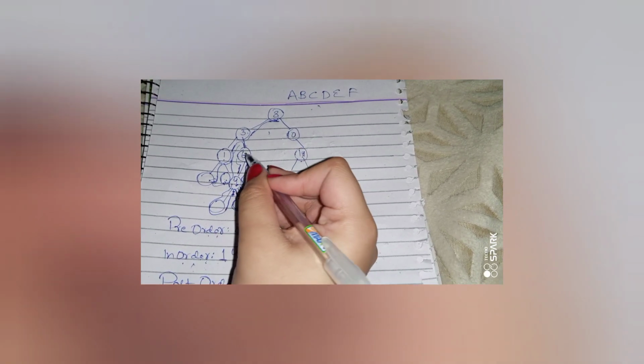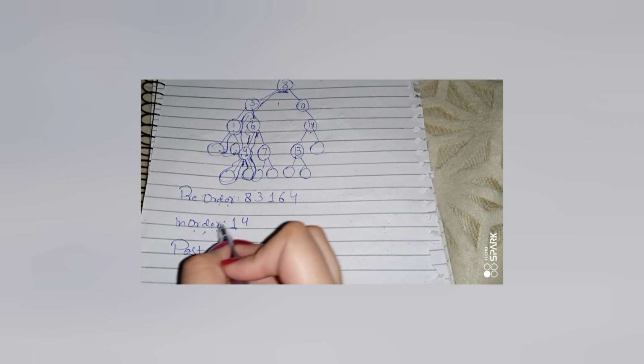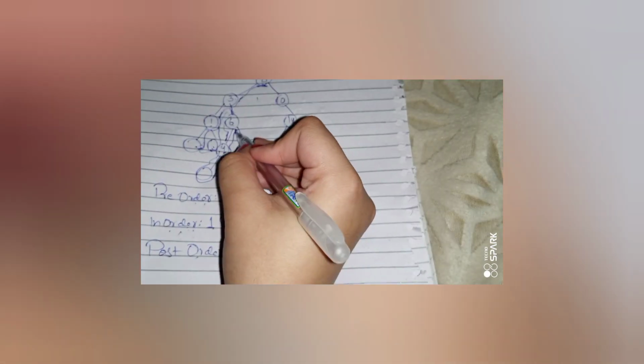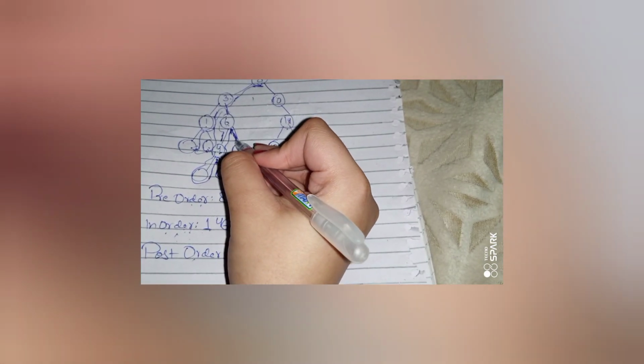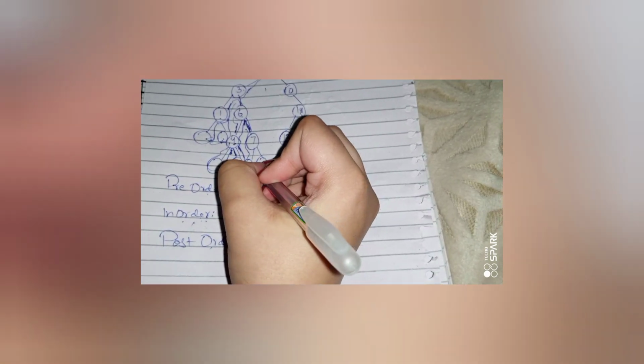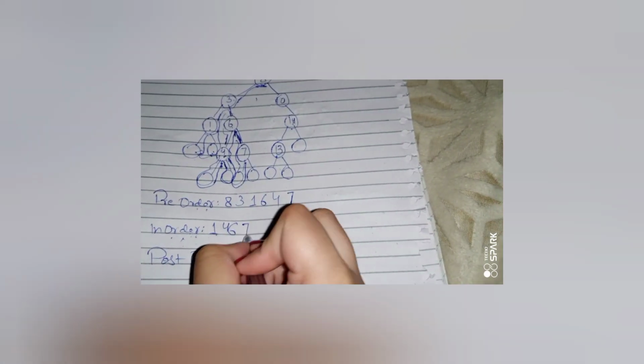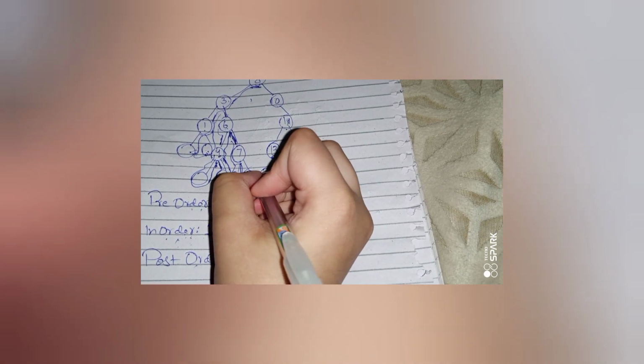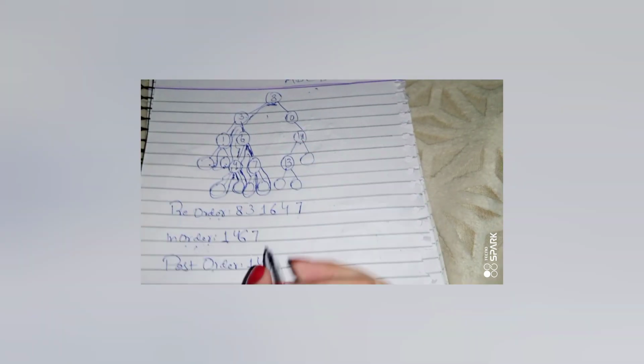Then we are visiting 6. We are visiting 6 for the second time, so that is going to come in the in-order. From 6 we are going to visit 7 for the first time. That is our pre-order. This is the first dummy node of 7, in-order. The second dummy node is the third time visiting 7, so this is going to come in the post-order.